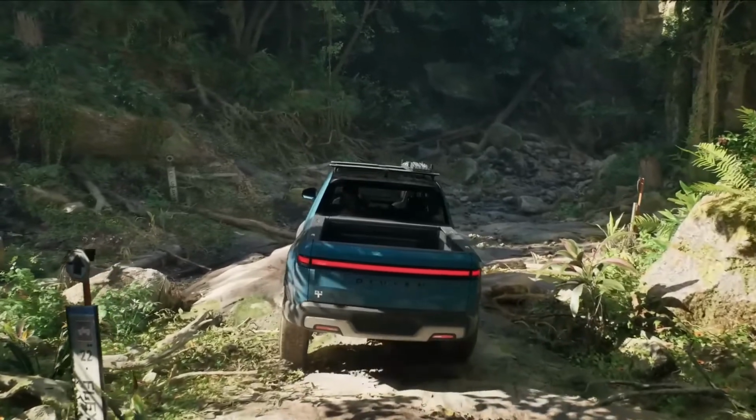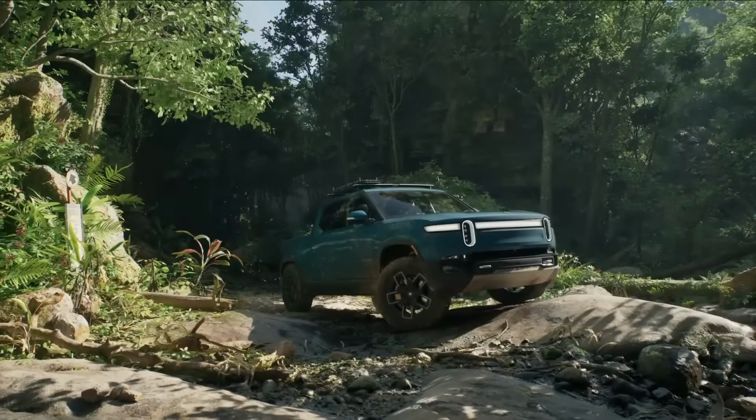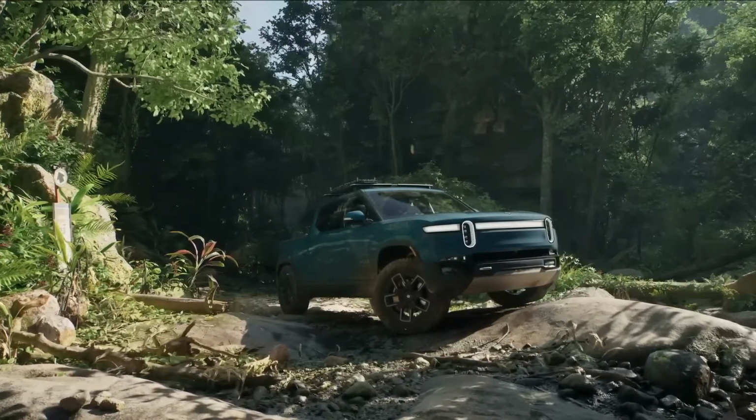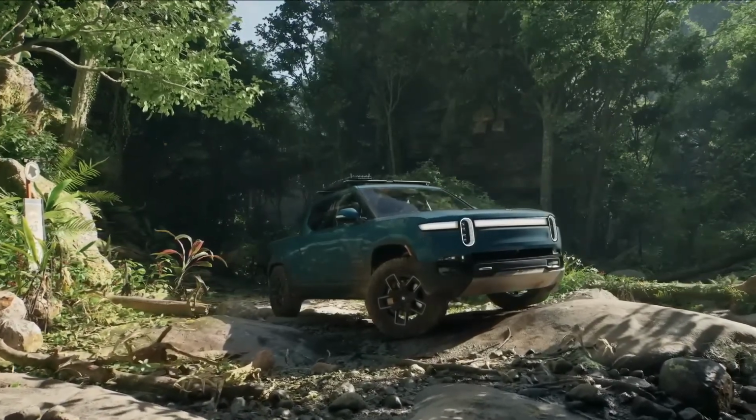So Rivian provided us with a highly detailed model of the truck, about 71 million polygons that were able to render in real time thanks to Nanite. Now, the Rivian not only looks incredibly realistic because of Lumen and Nanite, but also its materials. And today, we're introducing Substrate, our new material framework.